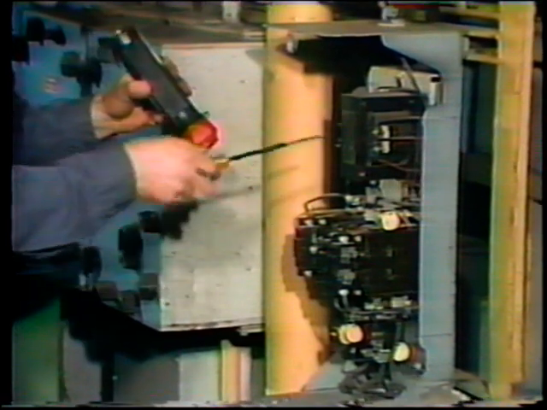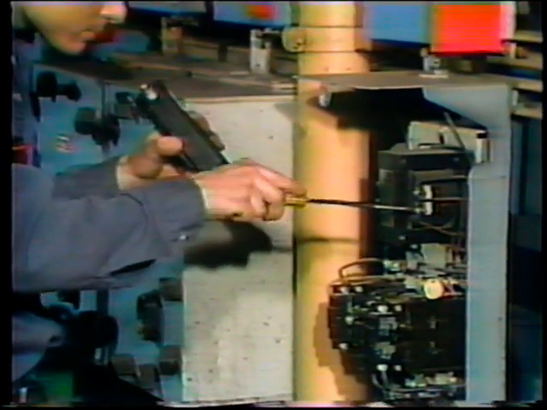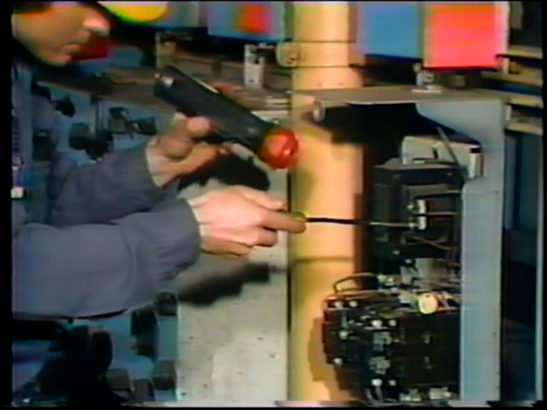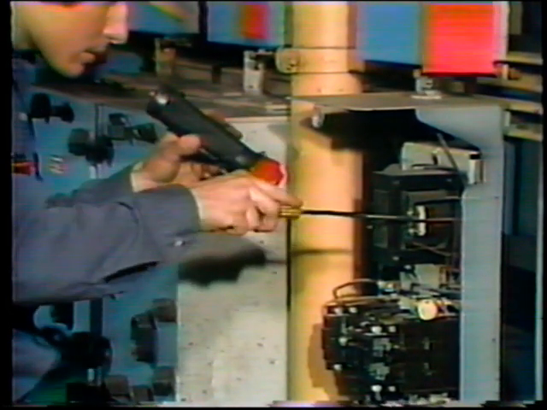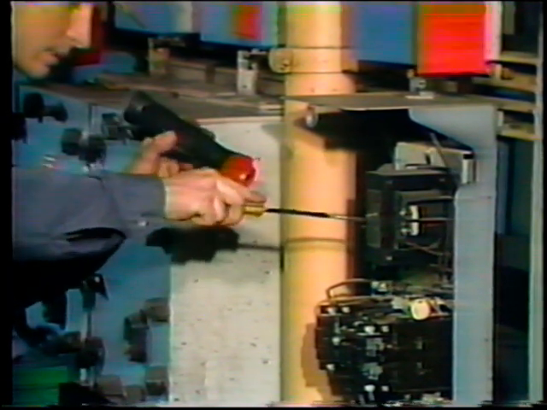Examine the controller's wiring for frayed or cracked insulation. Overheating, oil, or grease can cause wiring to crack. Sometimes wires fray simply because they're old. So check the wiring thoroughly and replace any damaged wires.